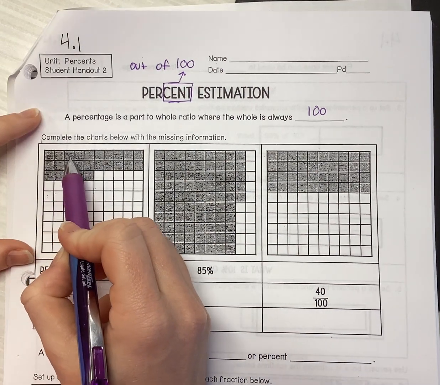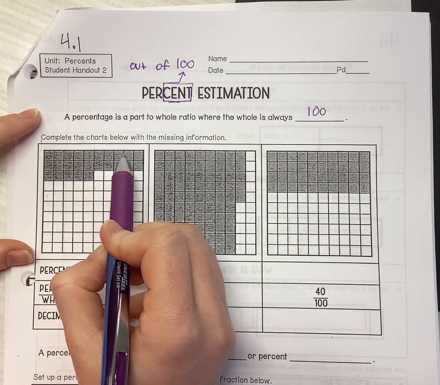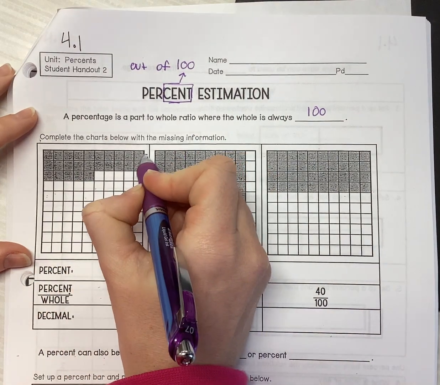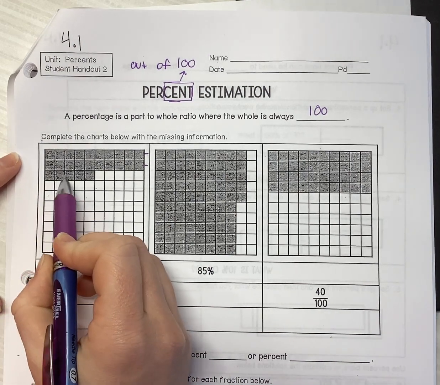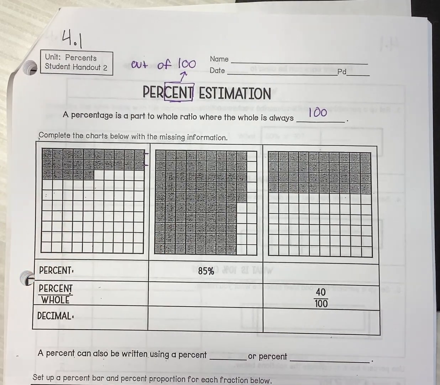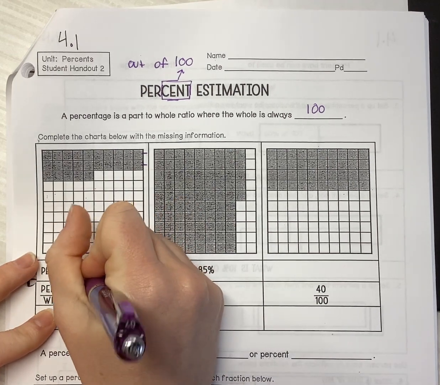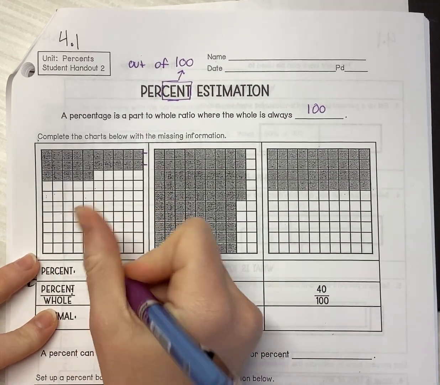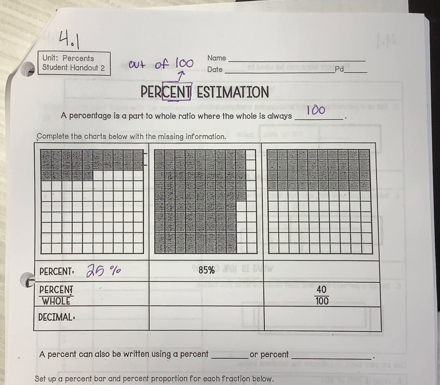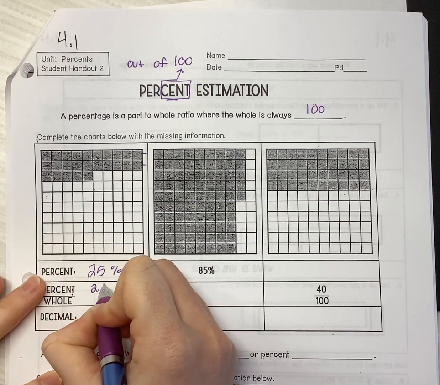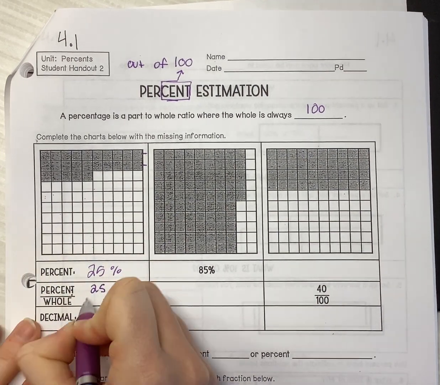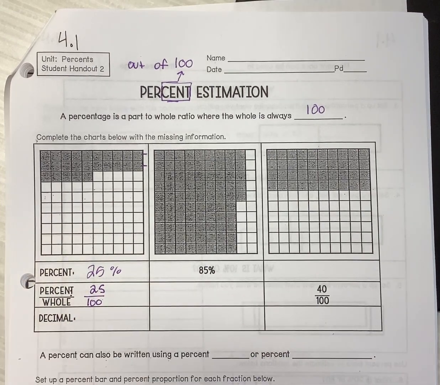There's 1, 2, 3, 4, 5, 6, 7, 8, 9, 10. There's another row of 10, so that would be 20, 21, 22, 23, 24, 25. And then we add our percent sign. So that tells us 25 out of those 100 are colored in. The percent over the whole: there were 25 squares colored in out of 100 total squares.